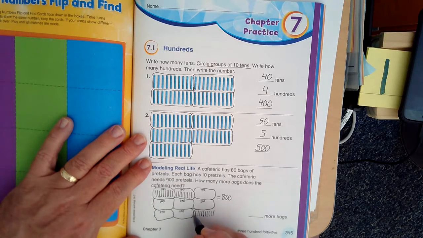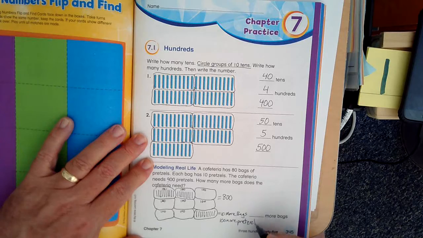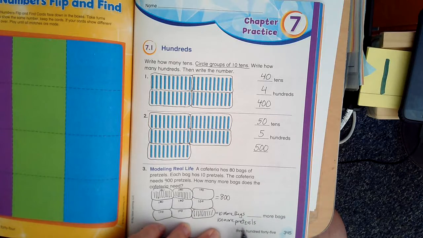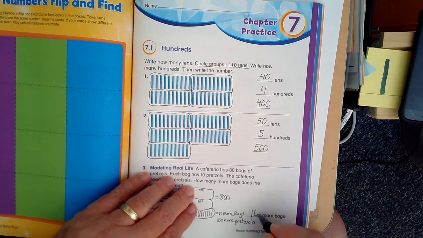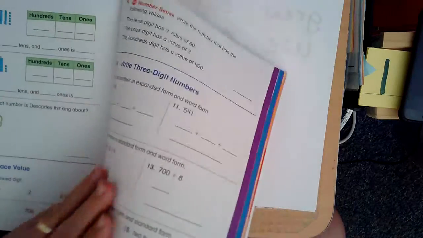And that makes how many bags? That makes I need 10 more bags, 10 more bags to make 100 more pretzels. Sorry, boys and girls, my writing is a little bit small there. So I need 10 more bags to make 100 more pretzels. That would give us 900 pretzels. So I need 10 more bags. All right, let's go to the other side.